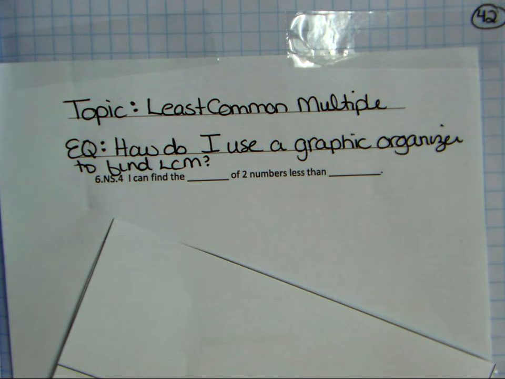Today's essential question is, how do I use a graphic organizer to find the LCM, or the least common multiple? We will be comparing two numbers at least, and we will use a Venn diagram as a graphic organizer. Please pause the video to record your topic and essential question if you need to.